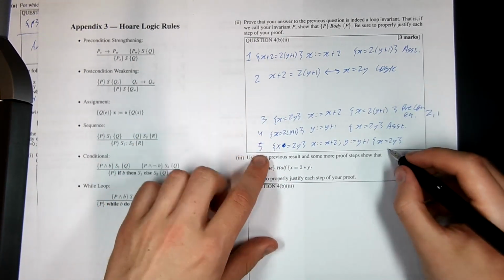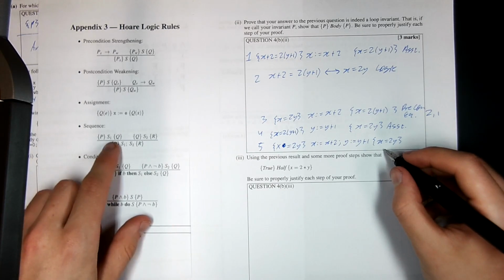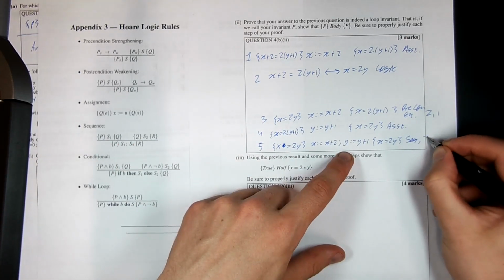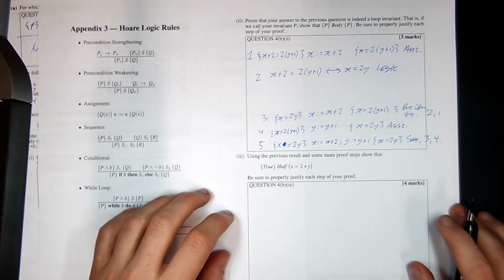Assignment, and then sequencing. In which order do we cite them? The first thing, then the second thing. So cite this rule here, sequencing by 3 and by 4. Cool, there we go.